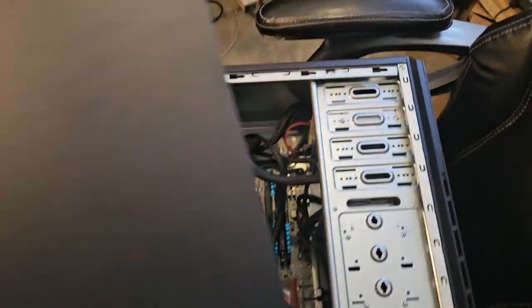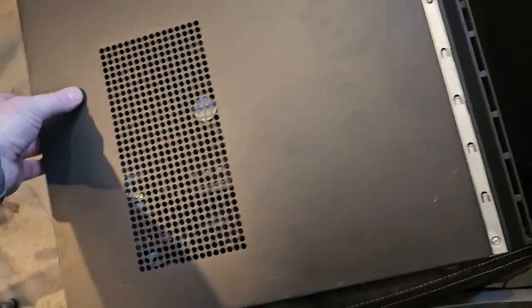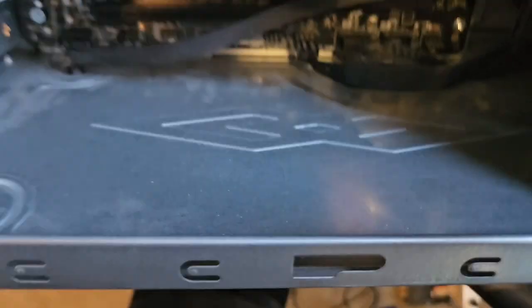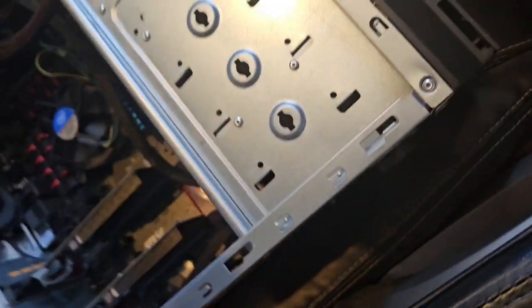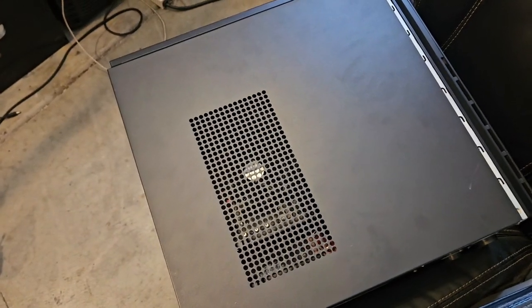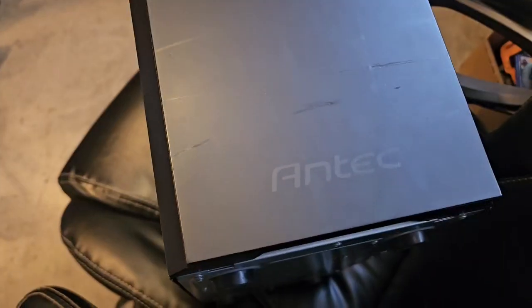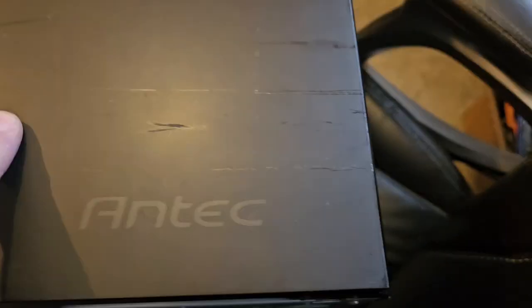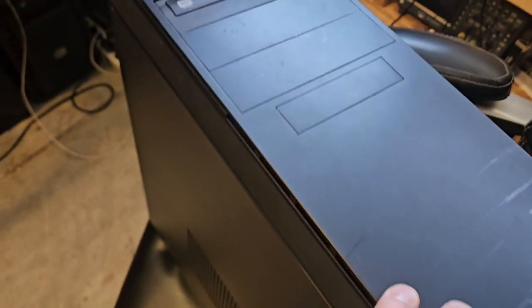Alright, let's get the cover back on this thing. I don't know what kind of case this is. It's a little flimsy. It's pretty budget. Actually, I think it does say somewhere on it. I don't think it's a Corsair. I think it's an Antec. Yeah, it's an Antec case. I don't remember that scratch being on here. I wonder if I did something weird to it and I just didn't know it. But anyway, it's a nice little case.